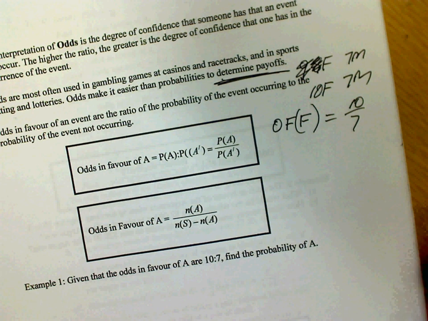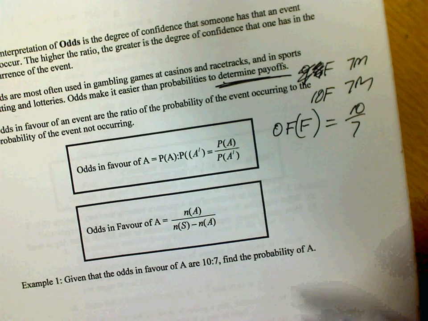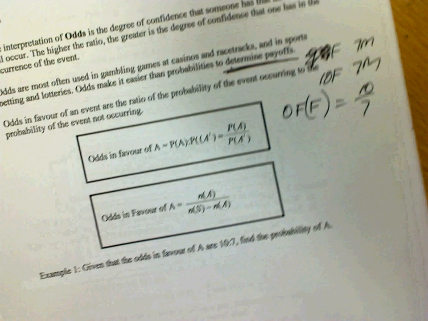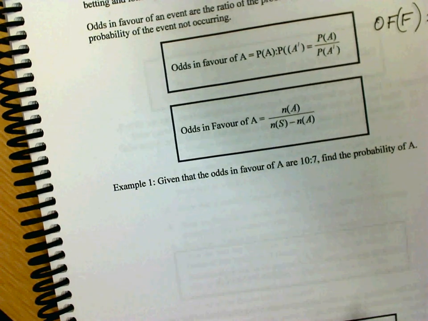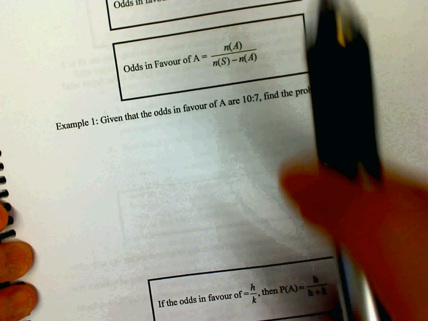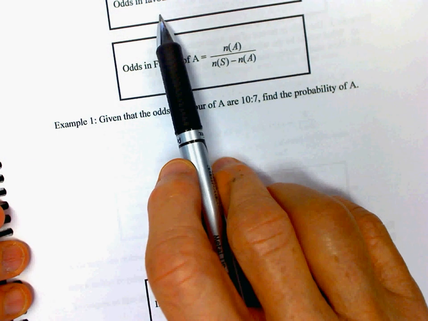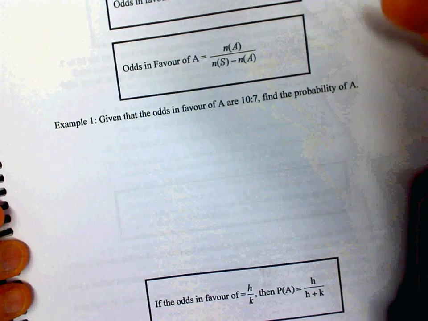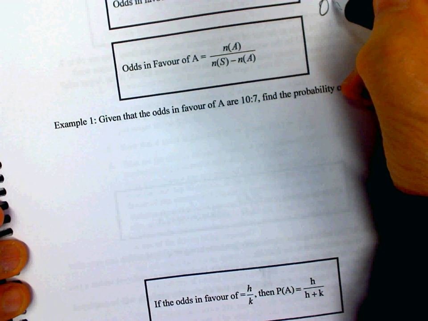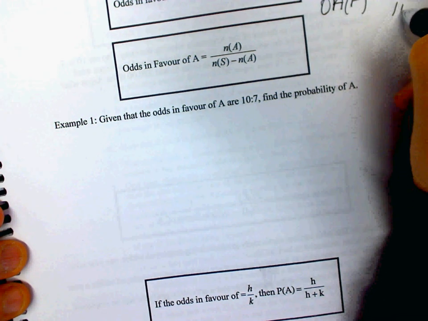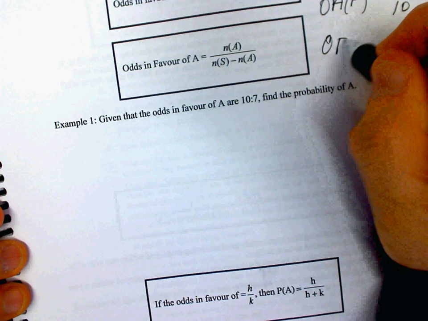Yes, the probability of A is, but we're gonna do the long way. I'm just using the numbers. A naught is strictly just the guys in this spot. If A is the girls, A naught is the boys. The odds against females is the reciprocal, or the odds in favor of males.